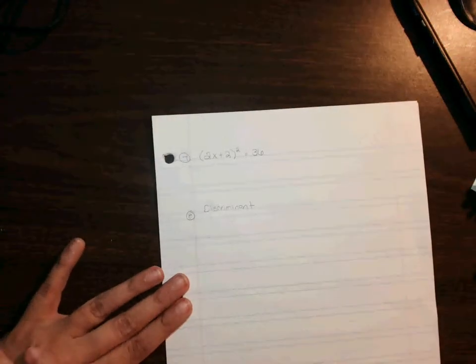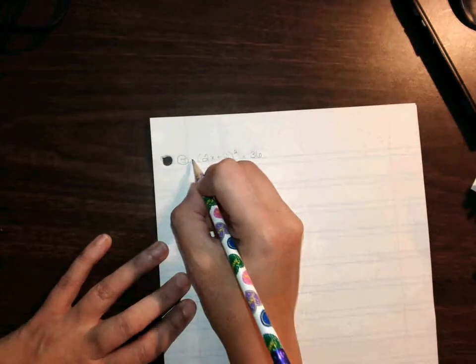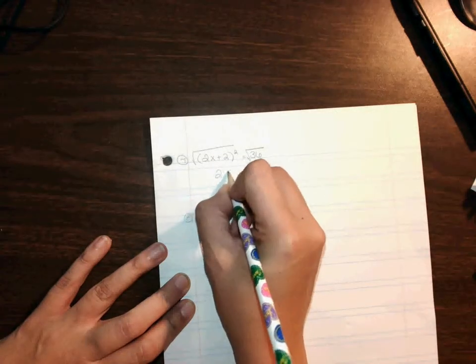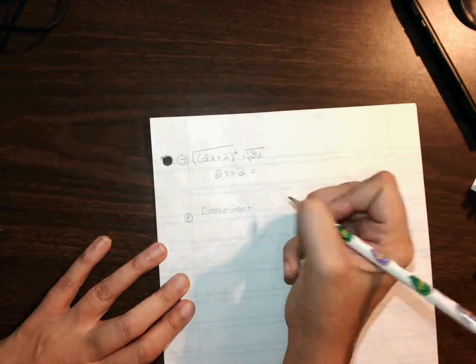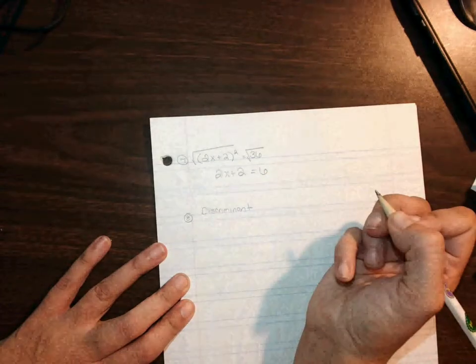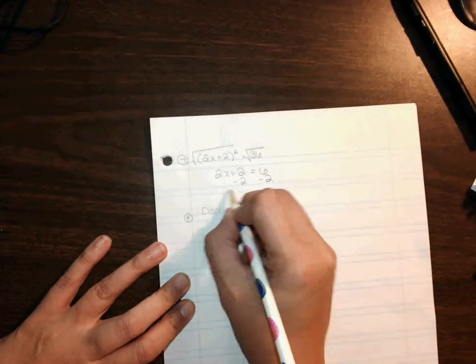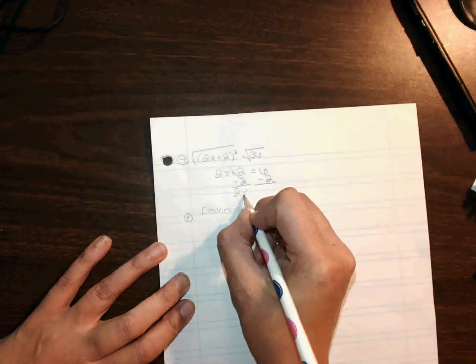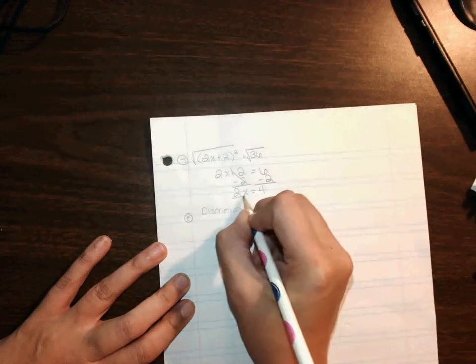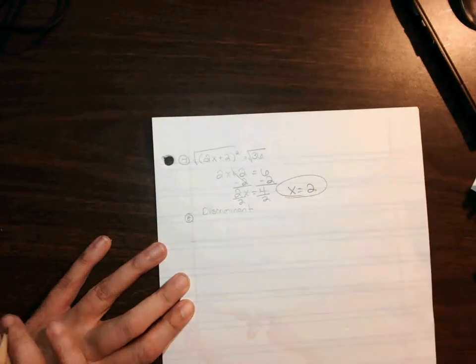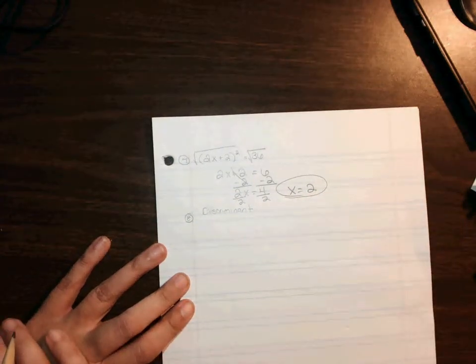Alright, last two problems. So when we have this squared, there's a certain special thing we can do. We can take the square root of both sides. So that leaves us with 2x plus 2 equals the square root of 36, which is 6. We're going to subtract 2 from both sides. That gives me 2x equals 4. Divide by 2. X equals 2.